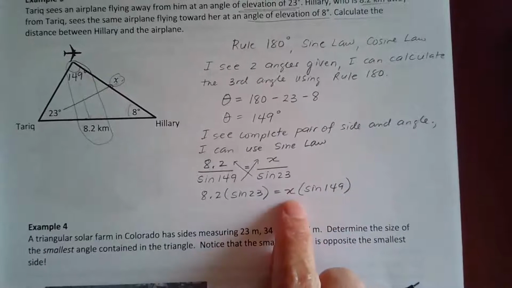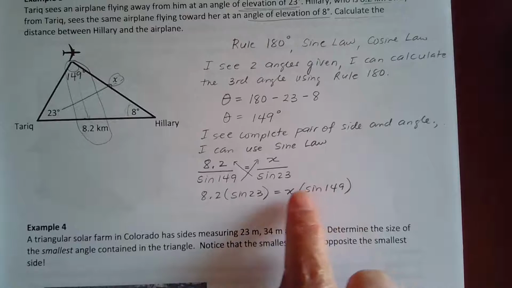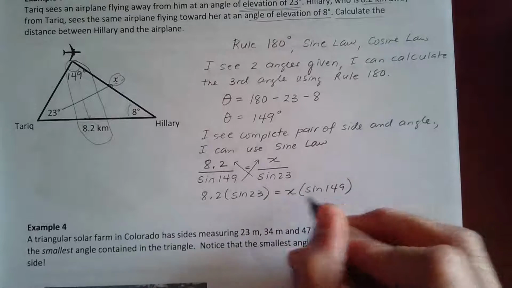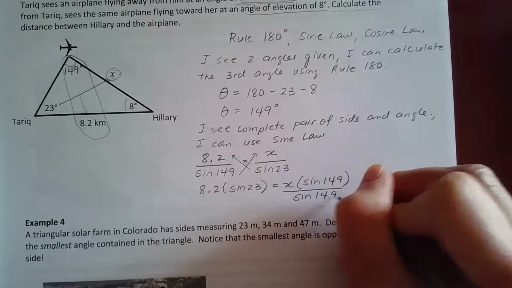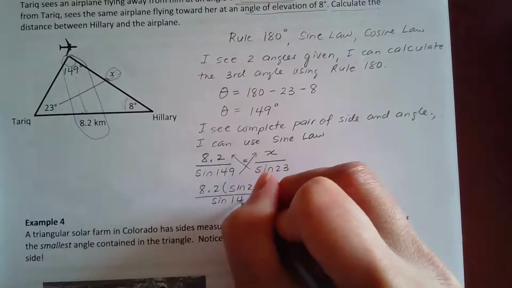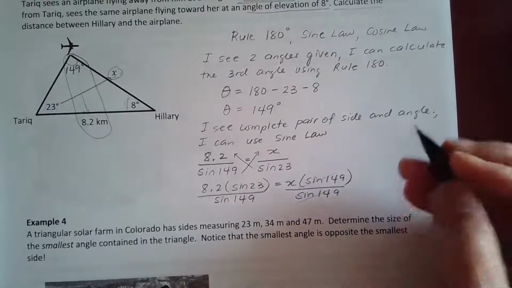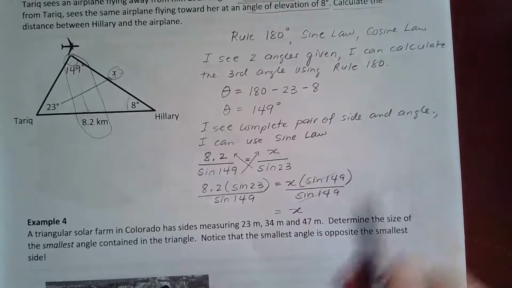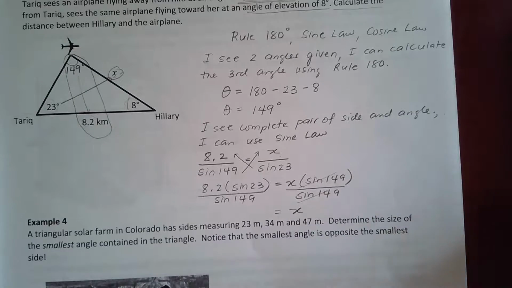Okay, so I still have to solve for x here. I have to get rid of multiplying by sine of 149, so I have to divide by sine of 149. I have to do it on this side as well to keep the balance, because this is an equation. So x is alone. Finally, we've solved for x.